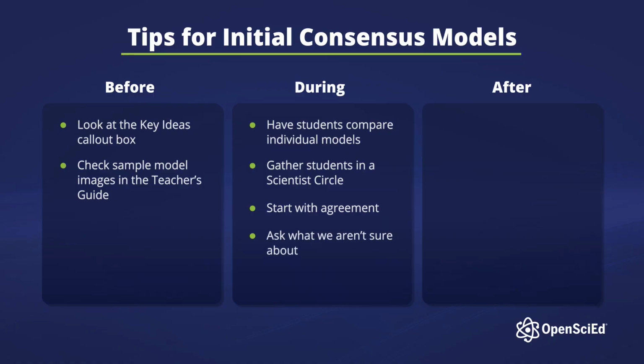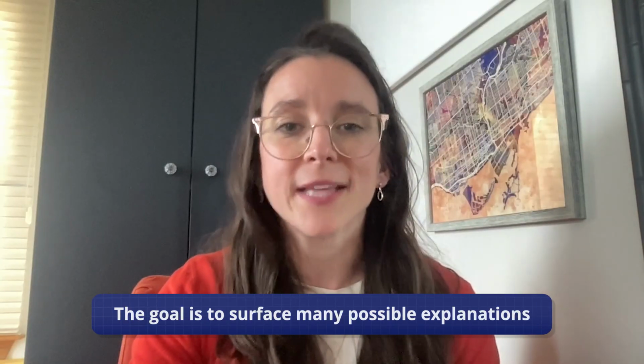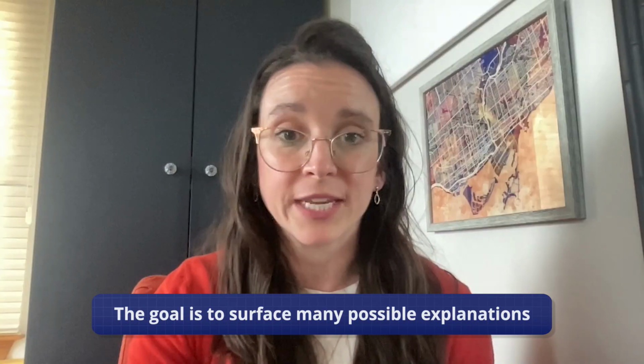Next, move on to what we aren't sure about. Often students are in agreement about what is happening, and that's a great place to start. But once we start to try and explain why the phenomenon is happening, that's where we start to disagree. And remember, that's the goal. We want to surface and celebrate lots of possible explanations.